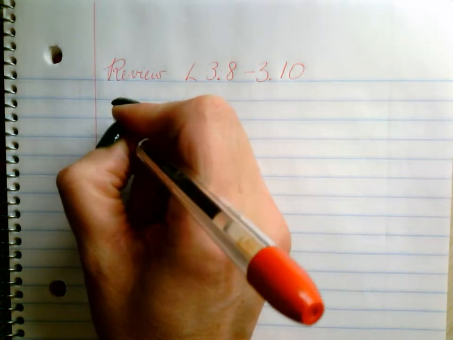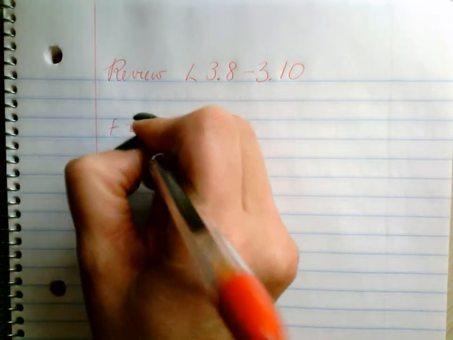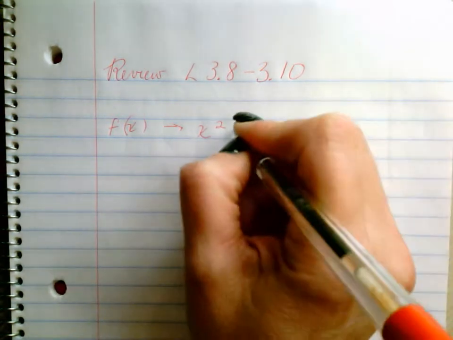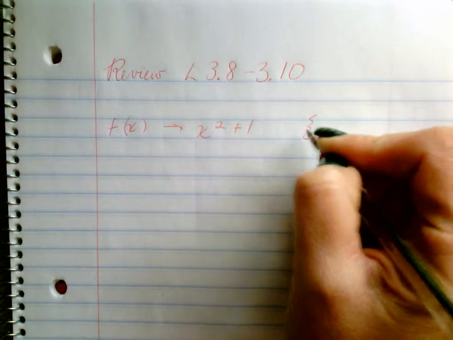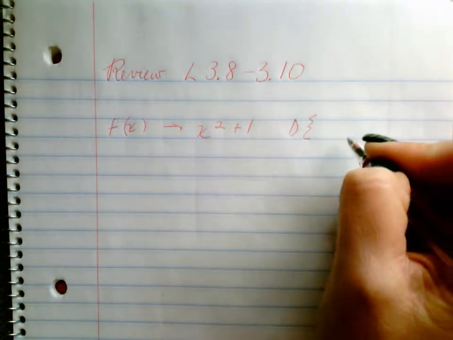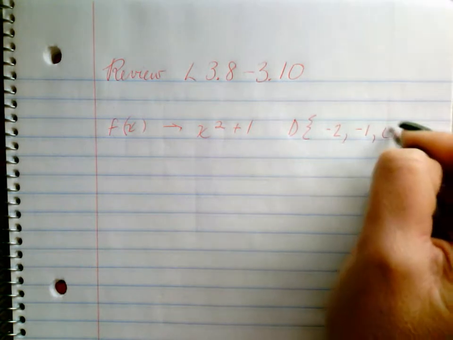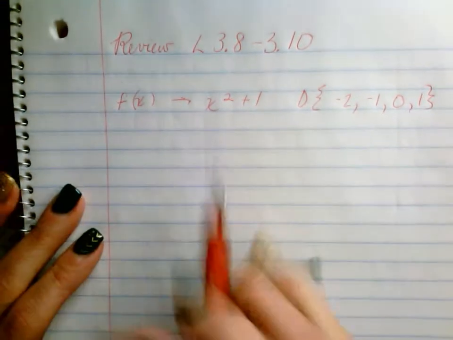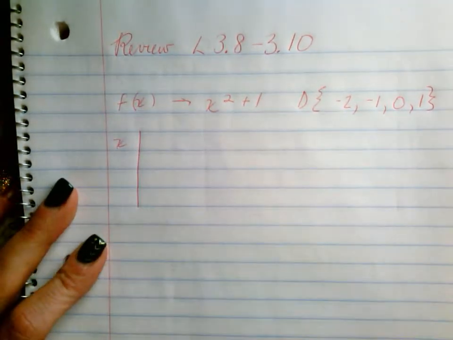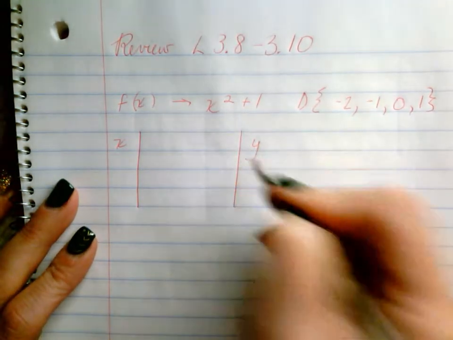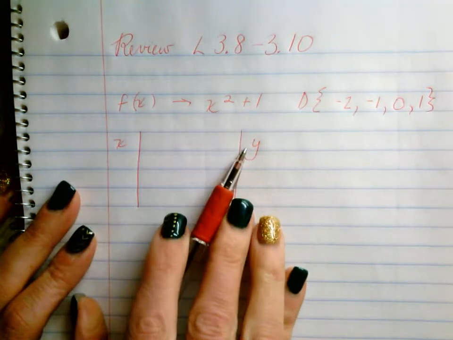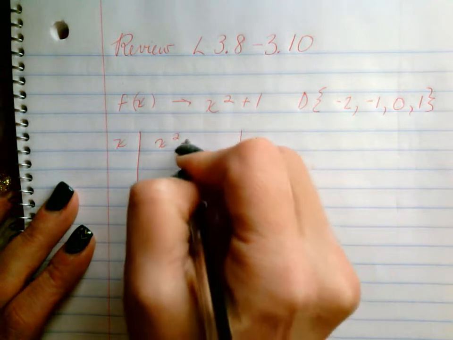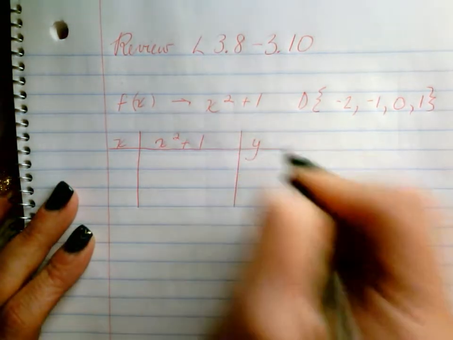So this one says f of x, x squared plus 1, and it gave us a domain of -2, -1, 0, and 1. Okay? So my favorite way of doing these, and I don't know if you all like doing it this way, is to plot a little chart. And I kind of give up using the f of x terminology because this is just the way I do it. In the middle, I put the rule, and then I start figuring out my values.